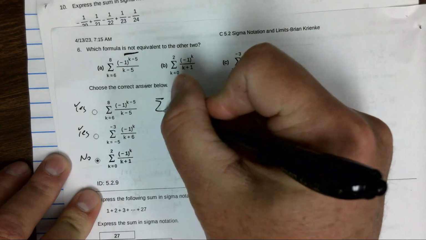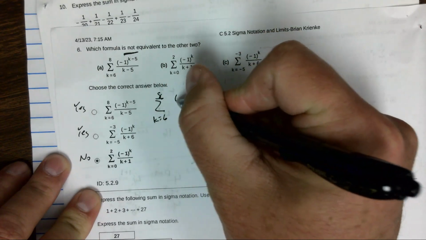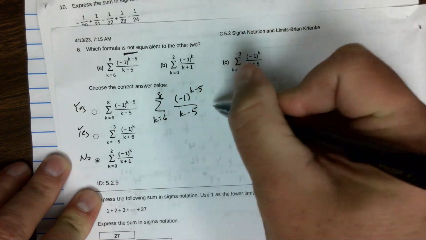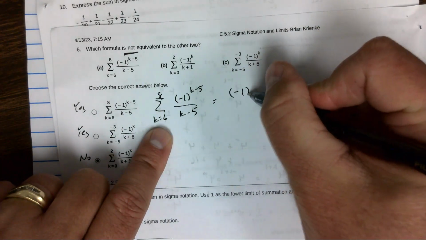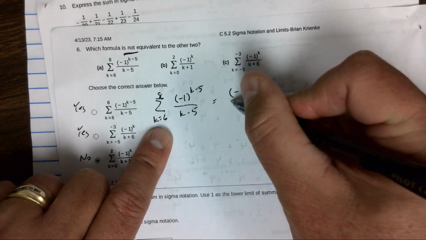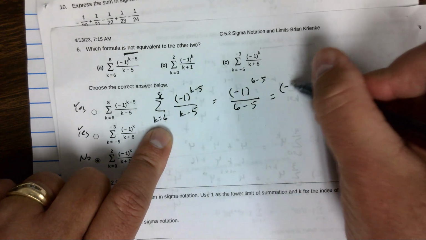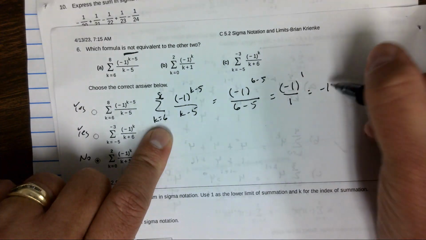If we have the sum k equals 6 to 8 of negative 1 to the k minus 5 over k minus 5, that's going to be negative 1 to the 6 minus 5 over 6 minus 5. So that's negative 1 to the first over 1, which is negative 1.